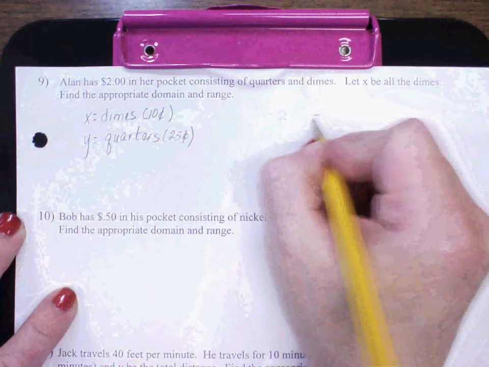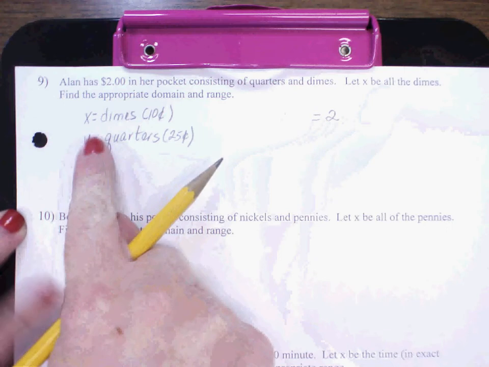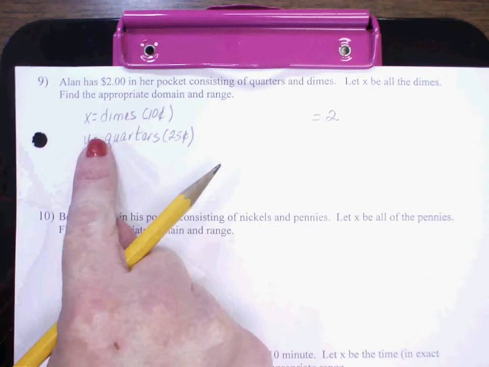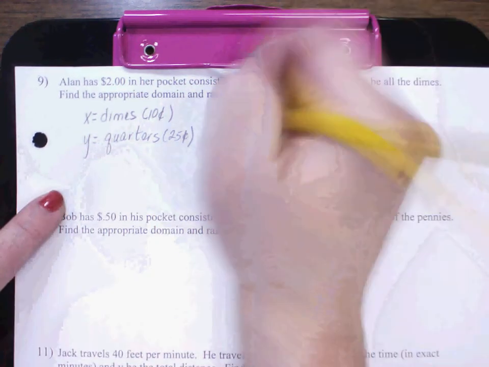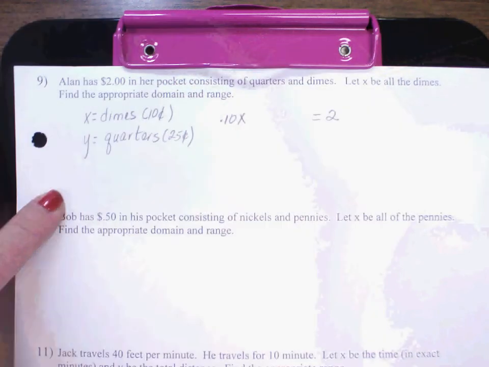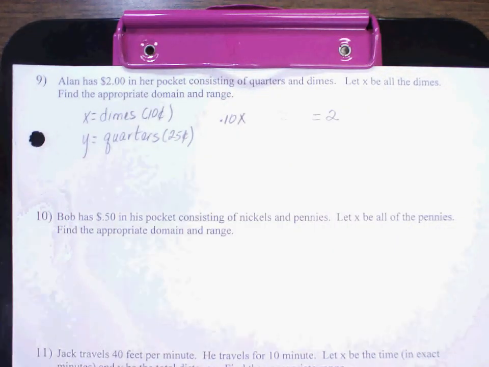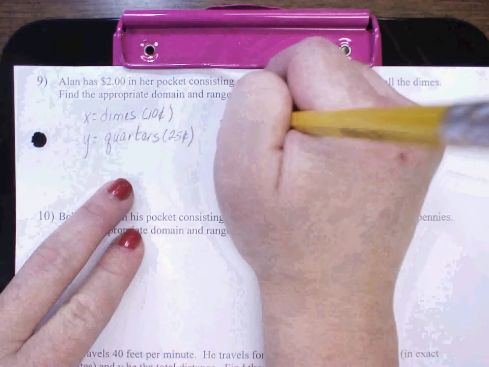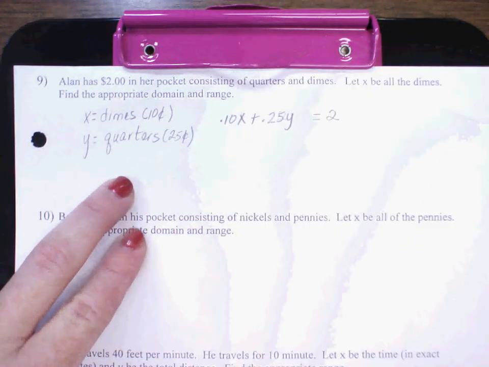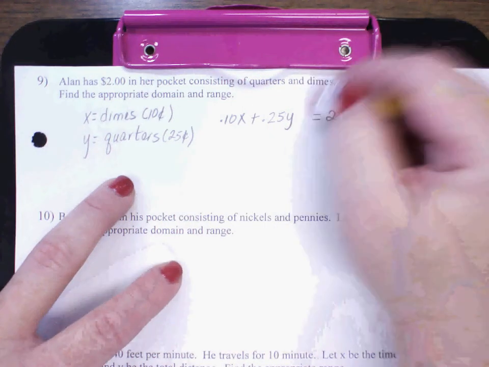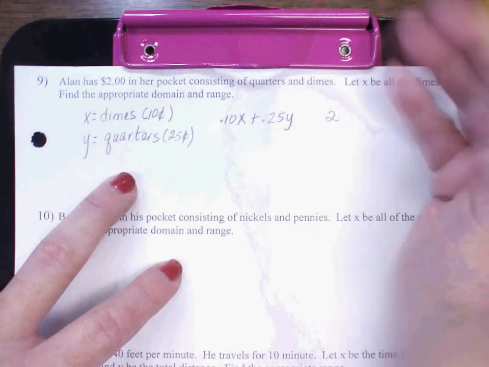All right, so it needs to be equal to 2. Do you know how many dimes you got? No, but you do know that they're 10 cents, right? So 0.10x. If I put 10, you might get it confused with $10, right? And you don't want to do that. And then plus 0.25y equals 2. Now, if I want to graph this, what do I need to do?